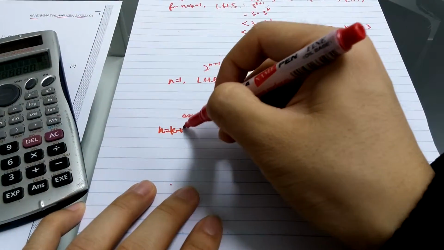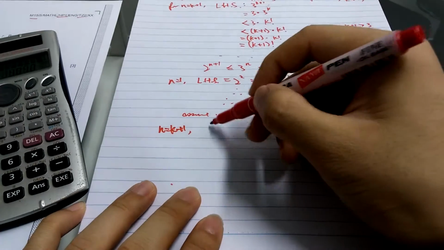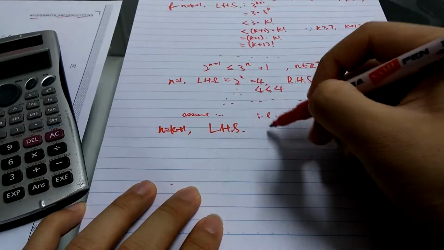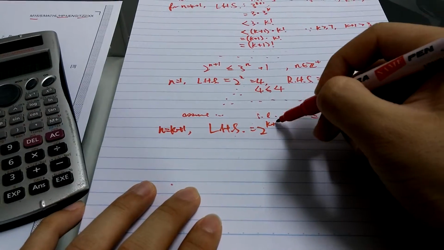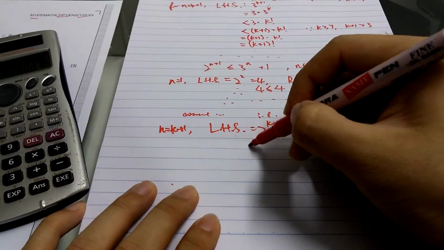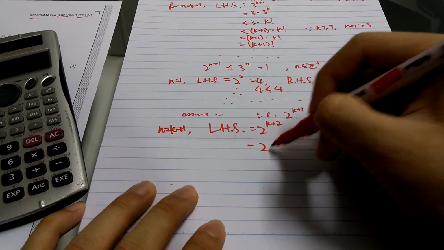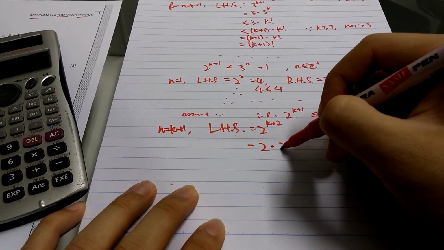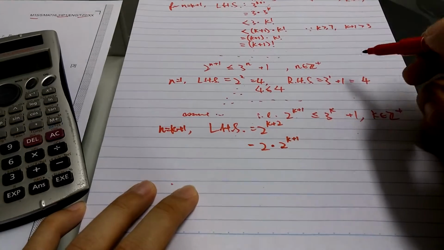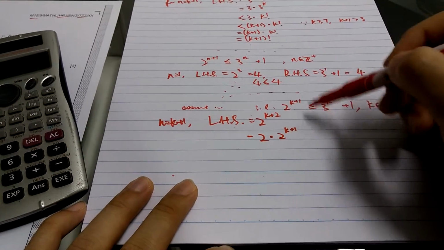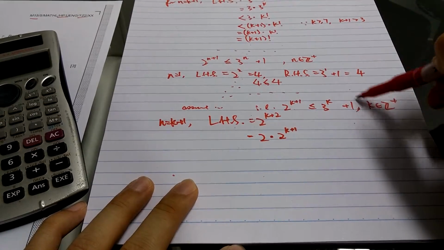When n is k plus 1, the left hand side becomes 2 to the power of k plus 2. And as always, we break it into 2 times 2 to the power of k plus 1. So we take out one of the 2s. And we know that this would be less than this.